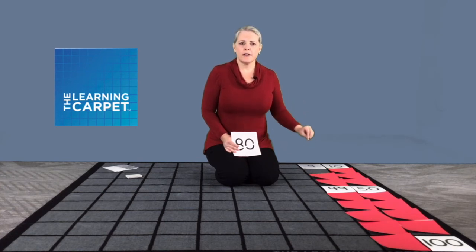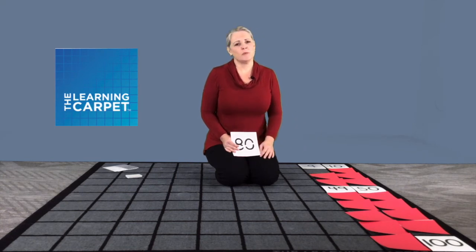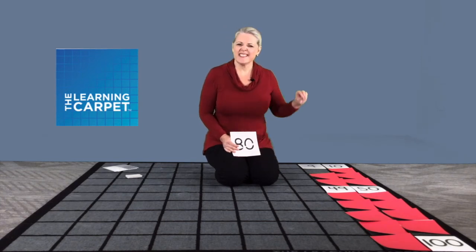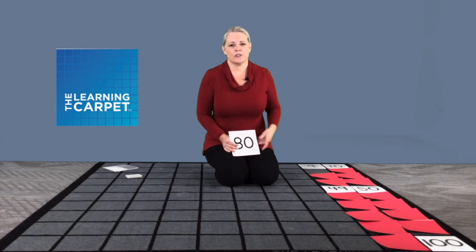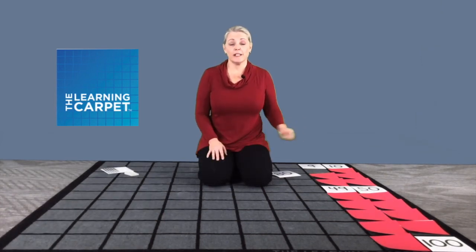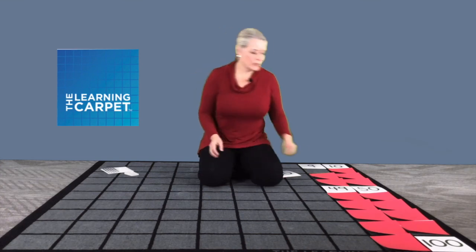So let those errors happen and let the kids discover them and fix them. That's so much more powerful than when we get our teacher hats on and make all the important decisions. This is really about helping kids to grow. So this game is great to really help build the proper sequence and the numeral recognition that goes with that.